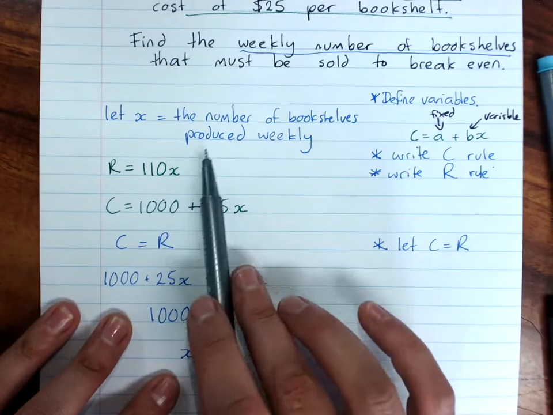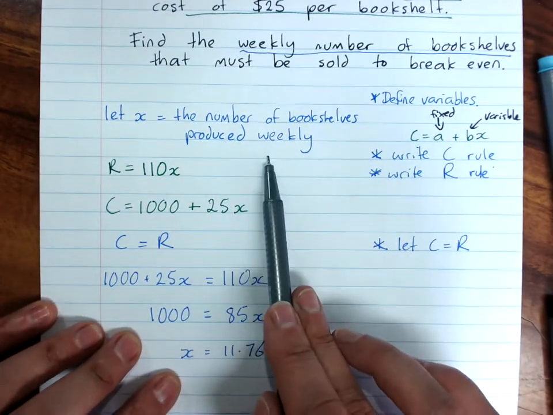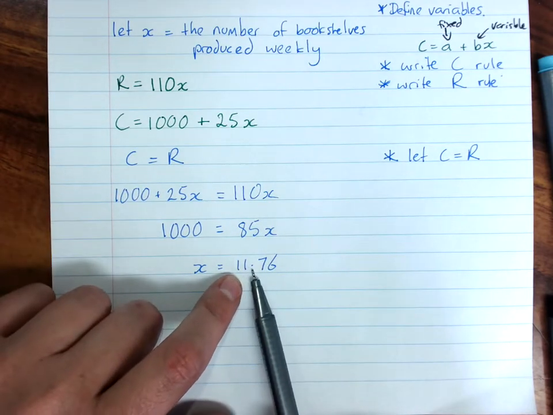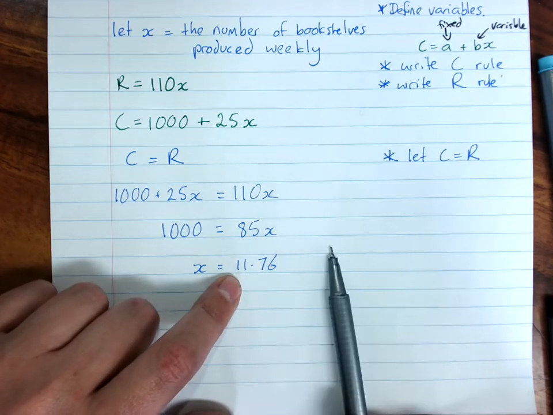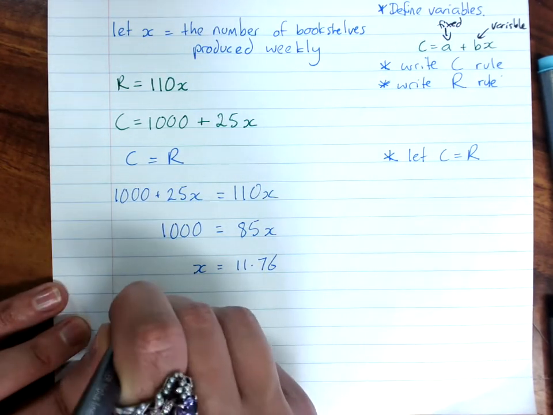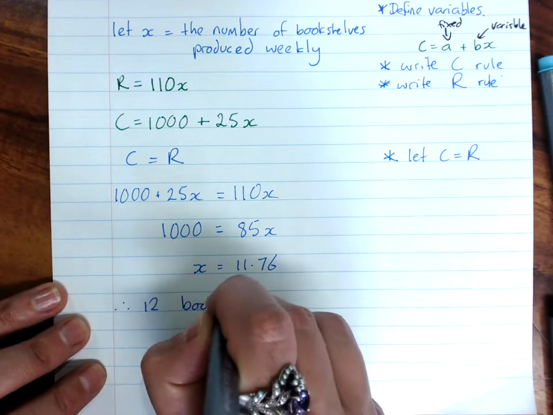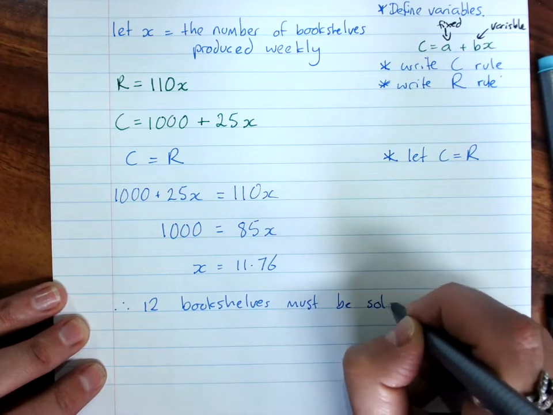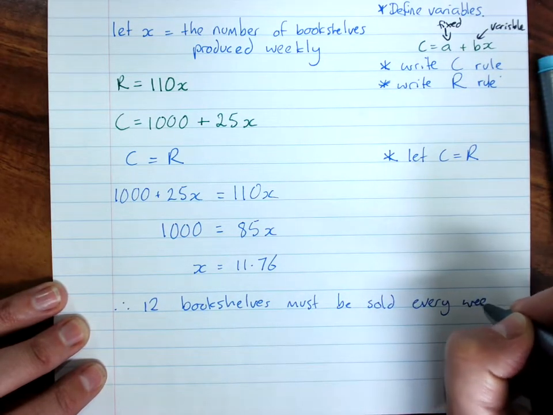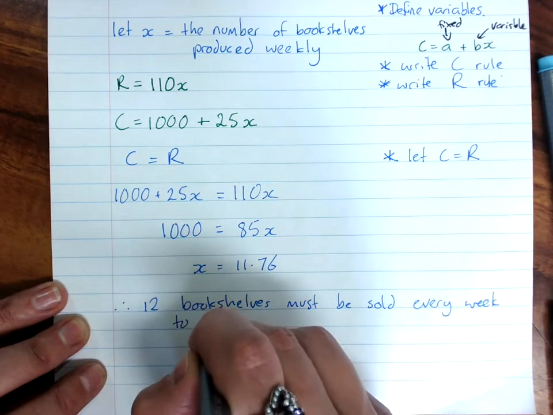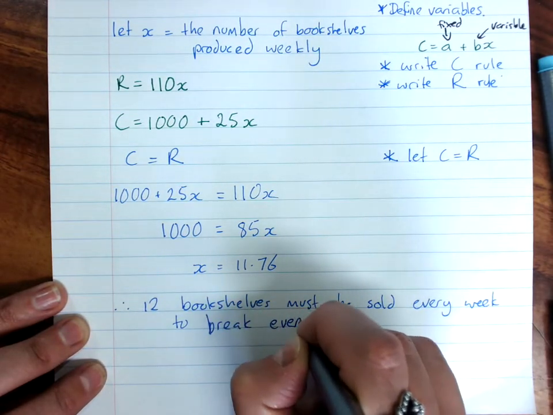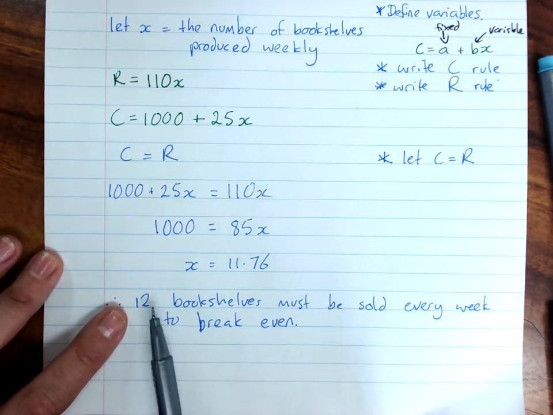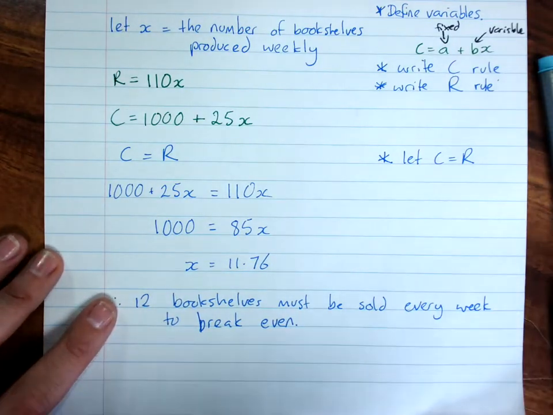Now X is the number of bookshelves we've got to produce and sell every week to break even. If you only sold 11, you wouldn't quite break even, so you have to always round up to the next whole one. Therefore, 12 bookshelves must be sold or produced every week to break even. If they sell more than 12, they're making a profit. If they sell fewer than 12, they're making a loss.